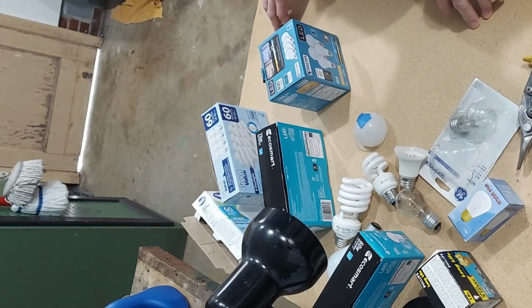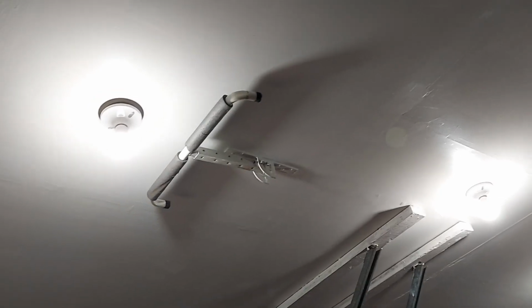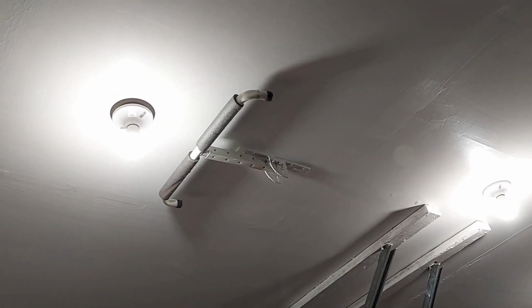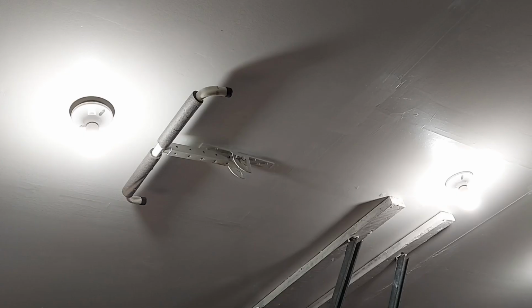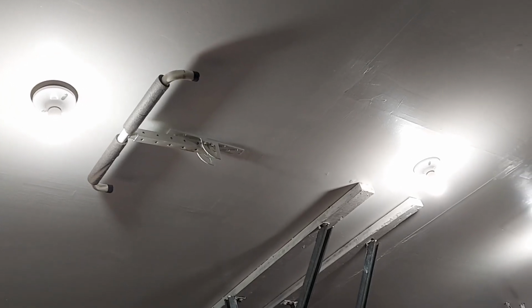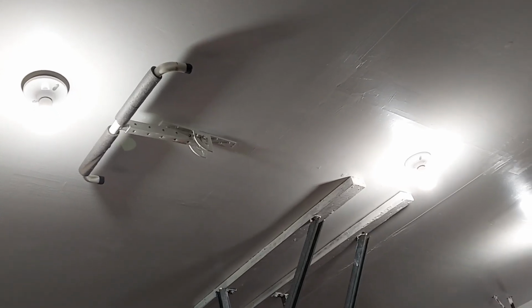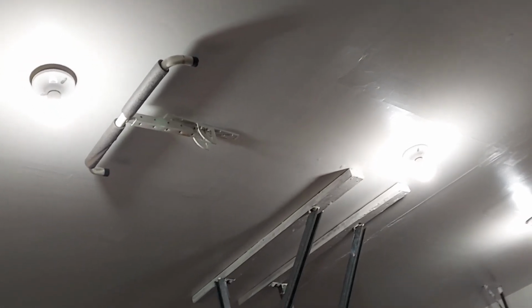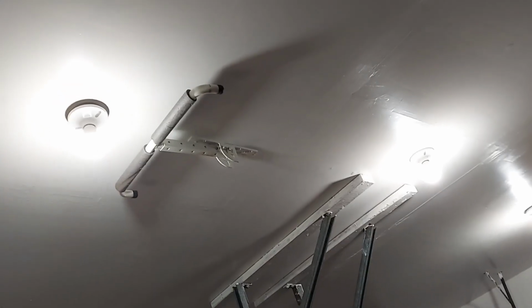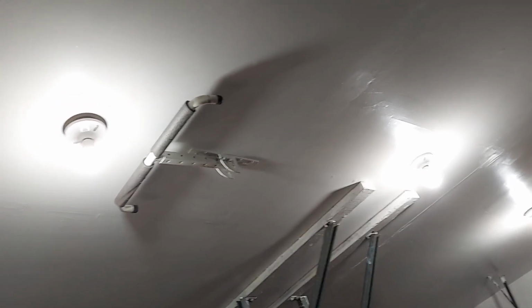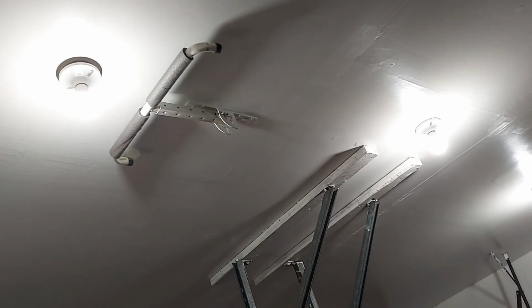But anyway, okay, right now this is my garage. At this moment I have installed 3 LED lights. They are 75 watts equivalent and only use 13 watts, and they put out a lot of light outside.